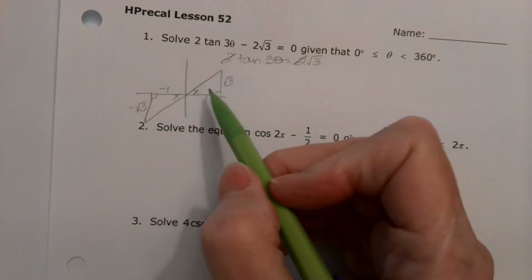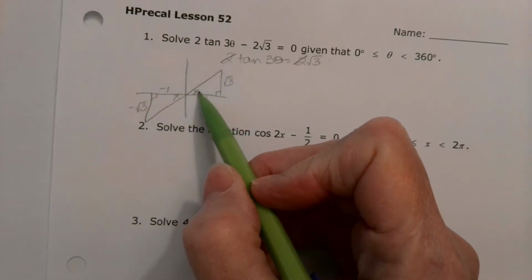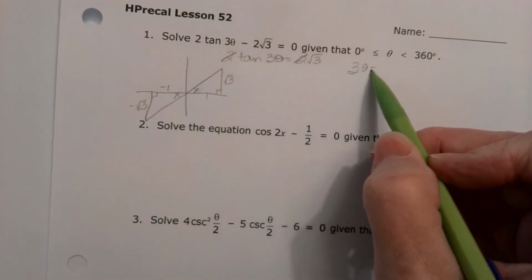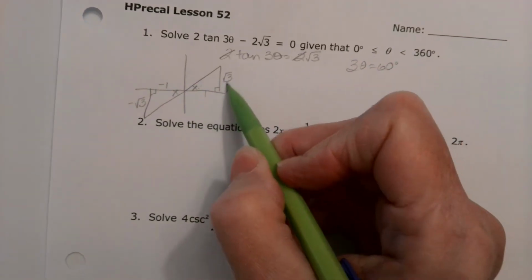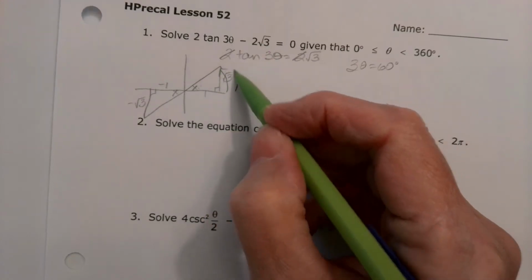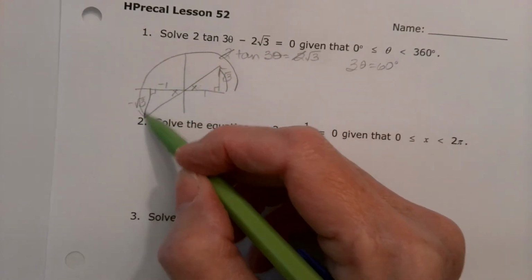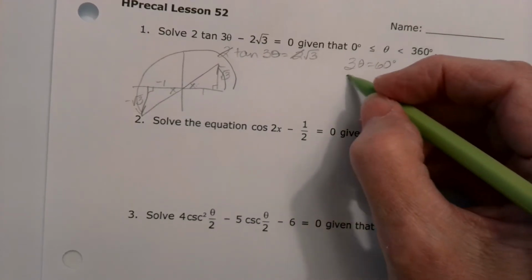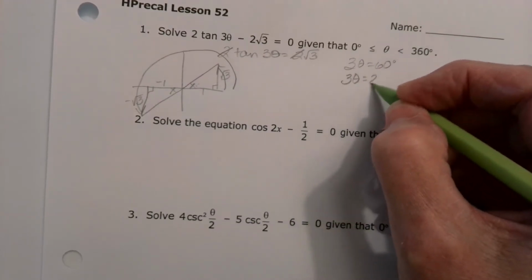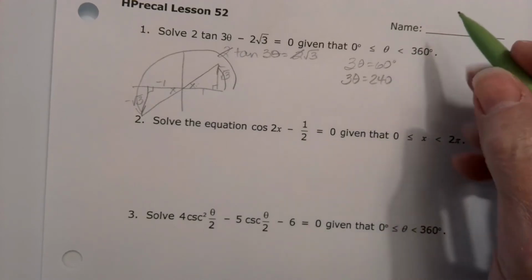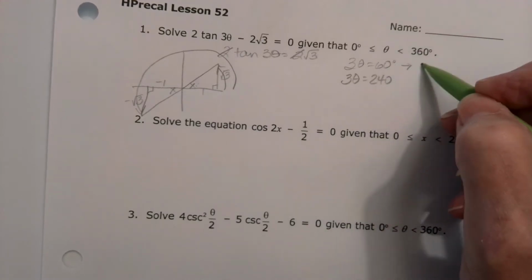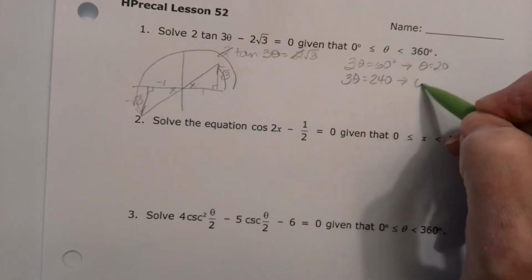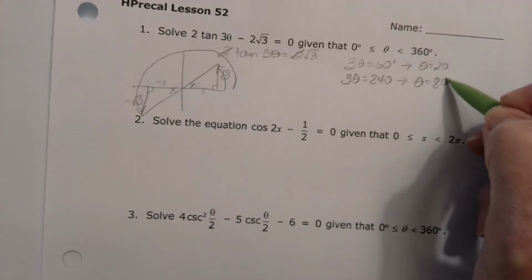So what is this angle right here? This is 60 degrees, right? So 3 theta equals 60 degrees. So 60 degrees here, and then this one is 180 plus 60, so that's 240. So 3 theta is also equal to 240. Now, you're going to divide by 3, and you're going to get theta equals 20, and theta equals 80.